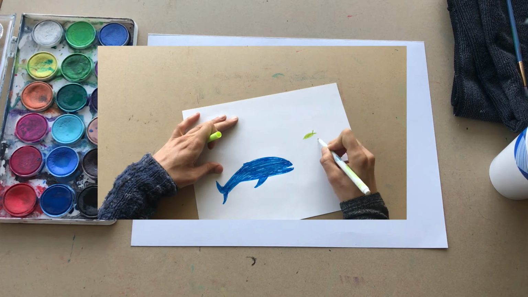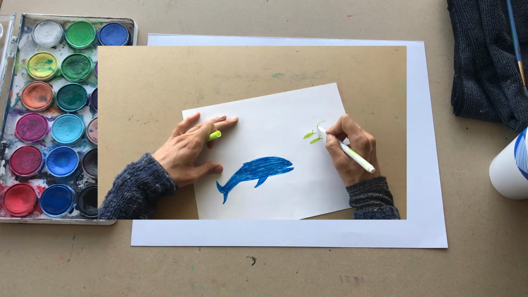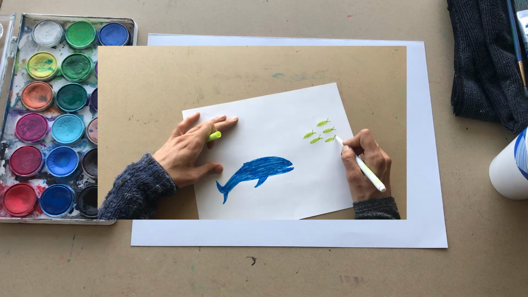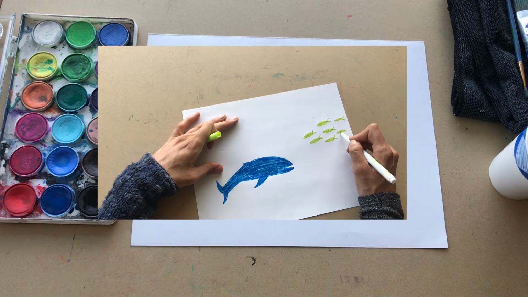Now, if you don't have watercolors, you can use markers on this step. Just trace the animals that you want and color them in. Later in the next step, we're going to go over them with black marker.